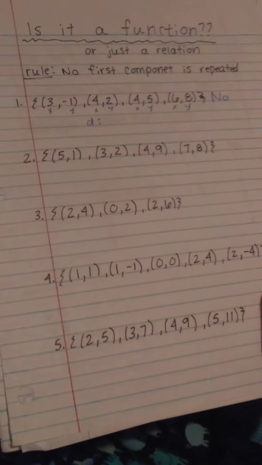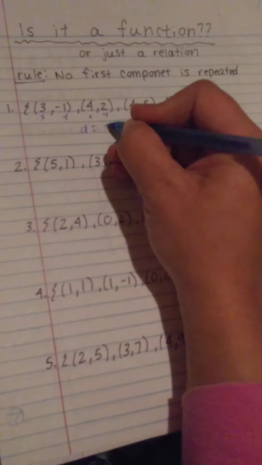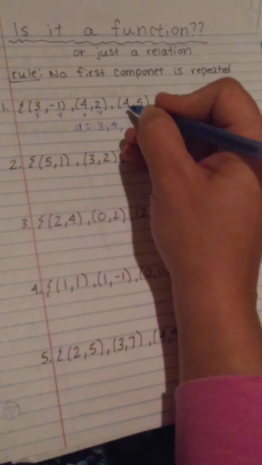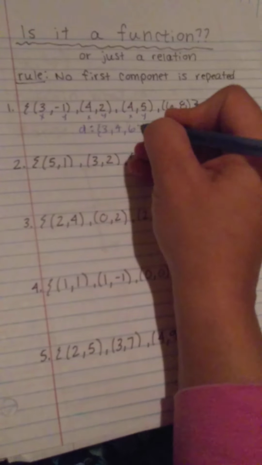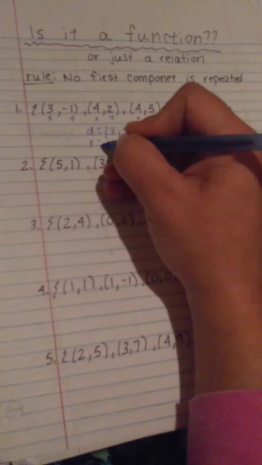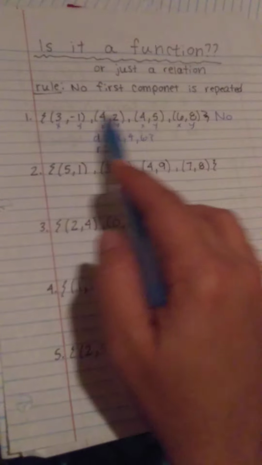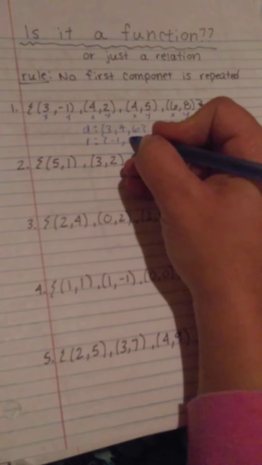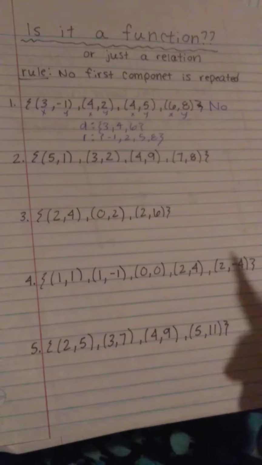Okay? So the domain here is all the x's. So 3, 4, we don't write 4 twice, and 6. Like that. The range is all the y's. What can y be? We start with negatives, so -1, 2, 5, and 8. That's it. Second one.